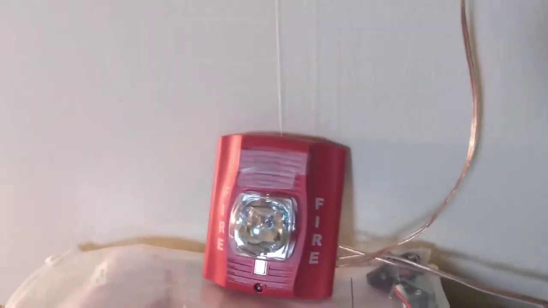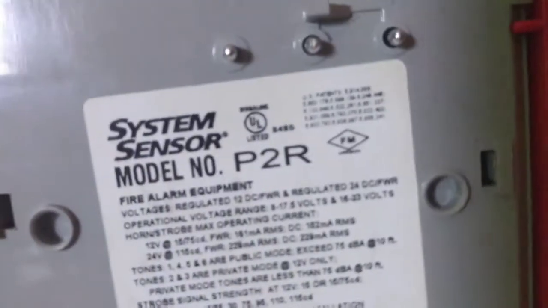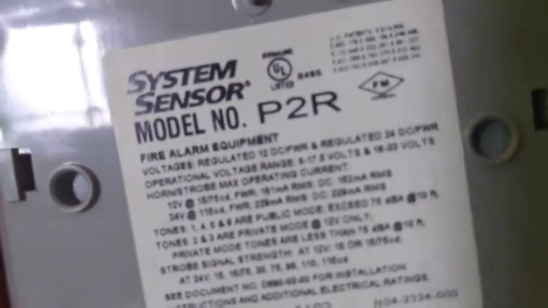But this is not a chime strobe. This is a horn strobe. Yeah, this right here is the System Sensor P2R, and this is the horn strobe.